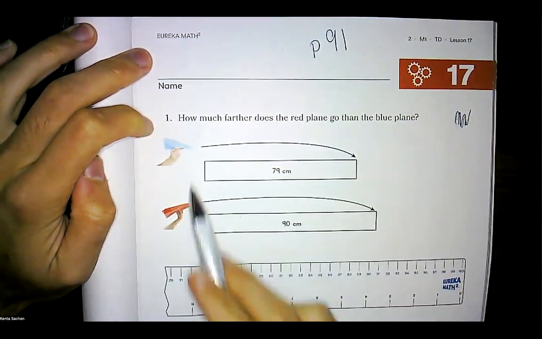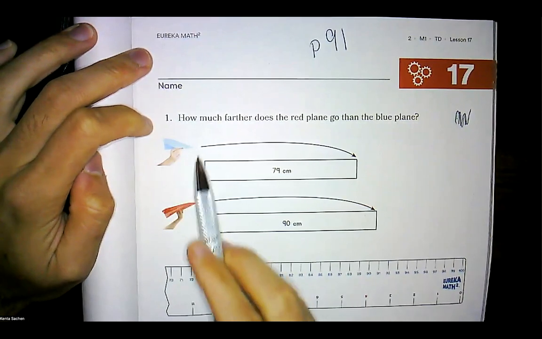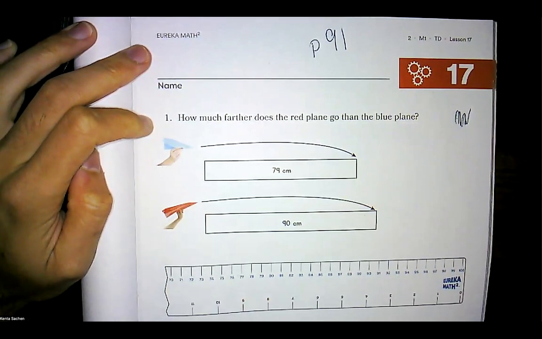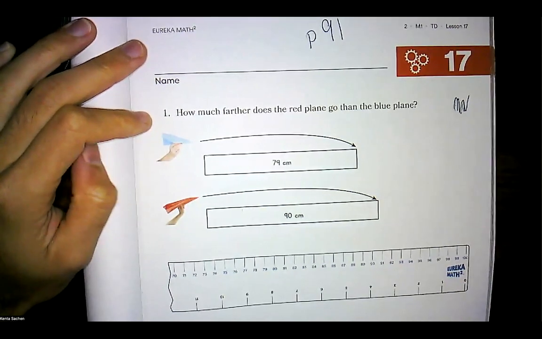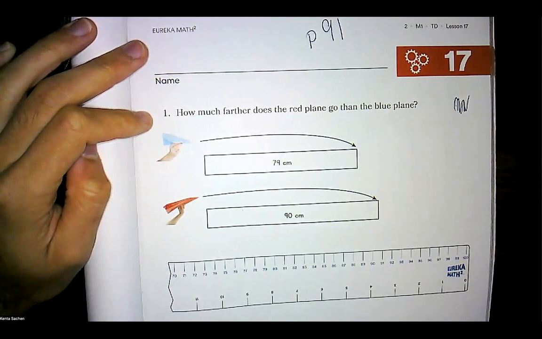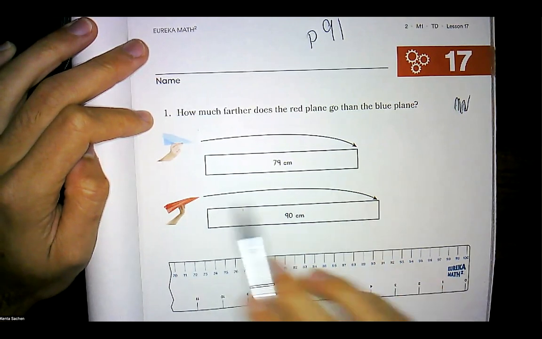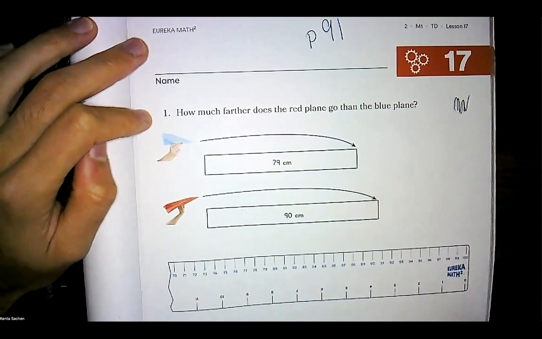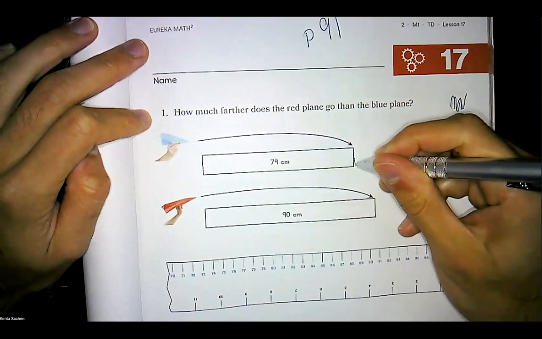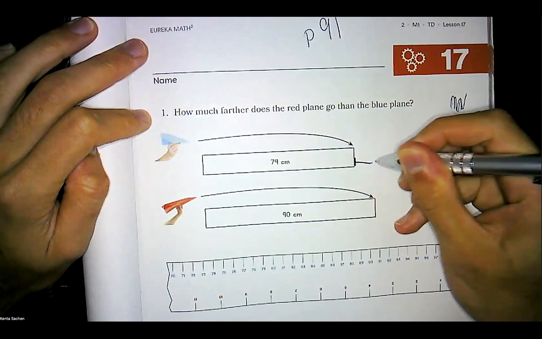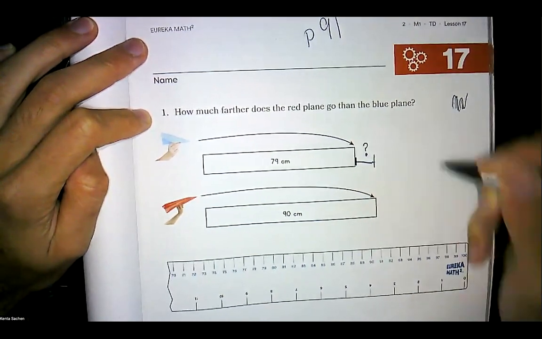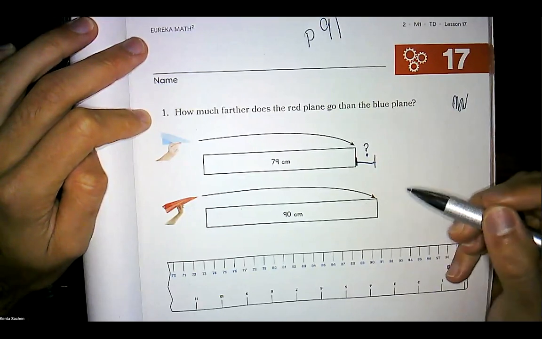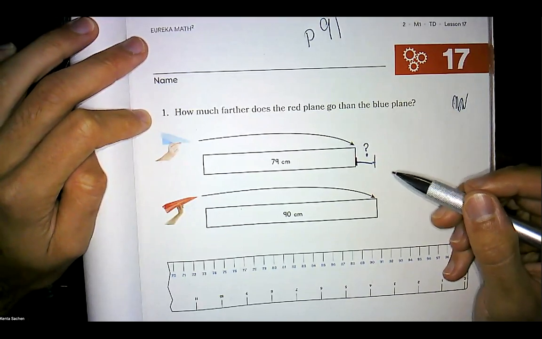Now it looks like we have two different paper airplanes, right? We have a blue paper airplane and a red paper airplane. Which airplane went farther? Which one flew more, Elking? Yeah, the red one went farther, right? Now what we want to know, draw this with me, is how much farther this red paper airplane flew.